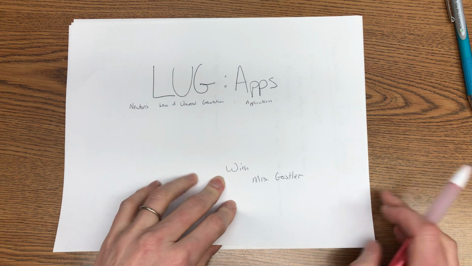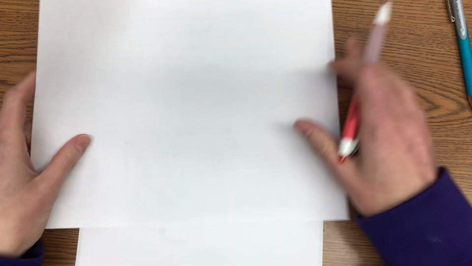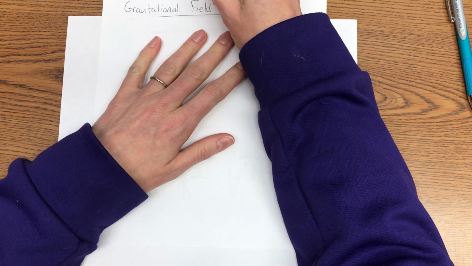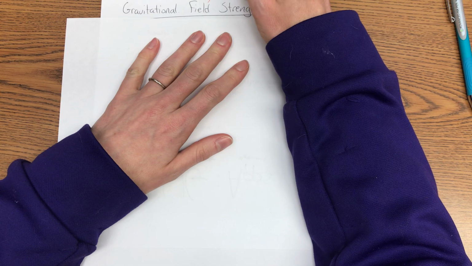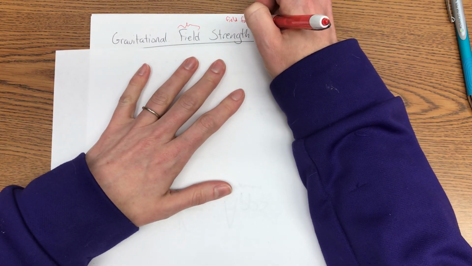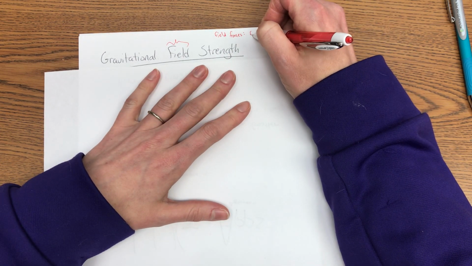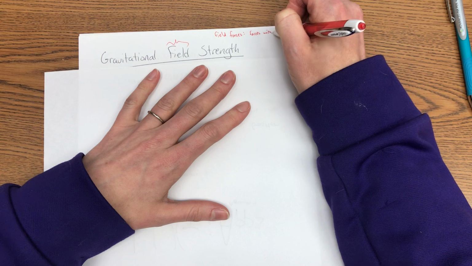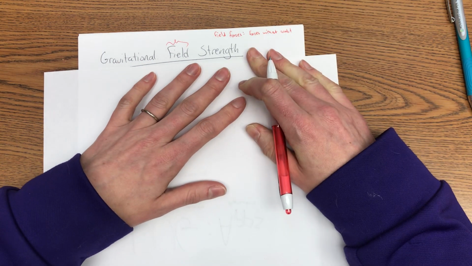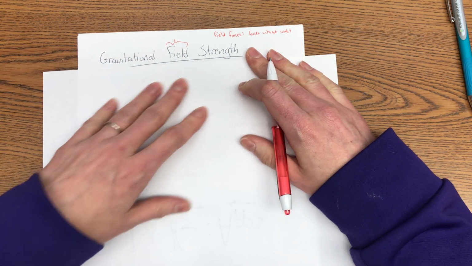Okay. Alright, so we're going to start by talking about gravitational field strength. This might be the first time we've talked about a field, but we have talked about field forces. Now, a field force, remember, is a force that acts without contact. That includes gravity, electric forces, magnetic forces, and the strong and weak nuclear forces.